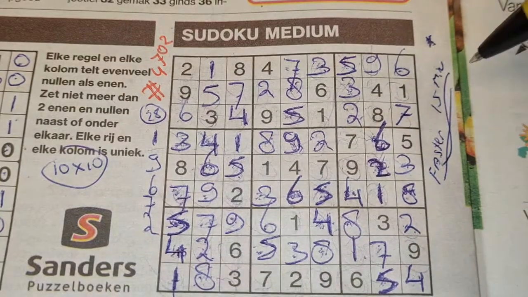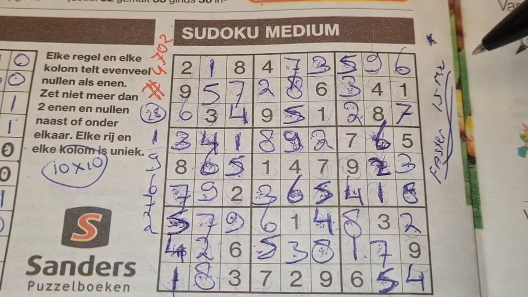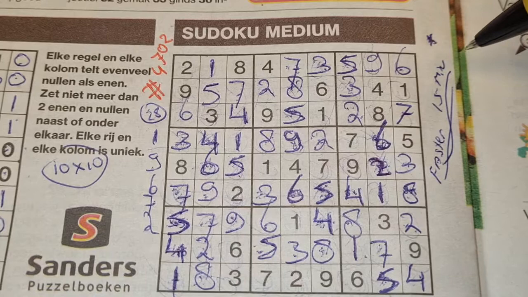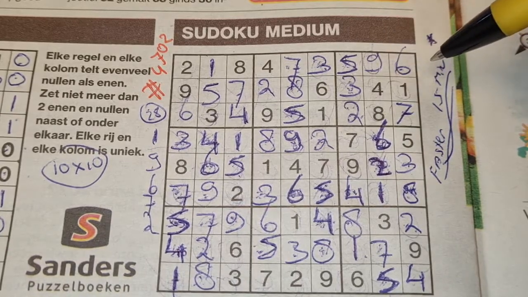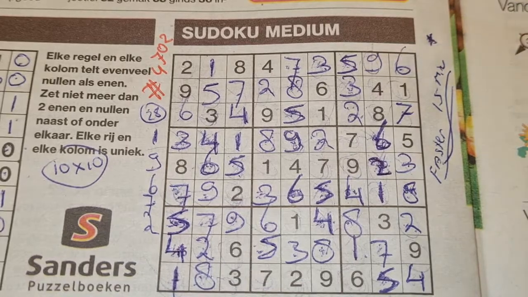Finish in 50 minutes. Well, not faster than 50 minutes. Talk too much in the beginning. Well, I'm pleased with the time, and I like this one. Yes, I really do think so.